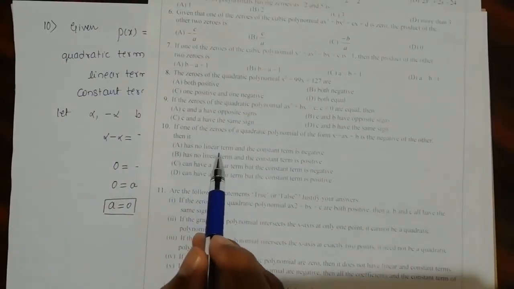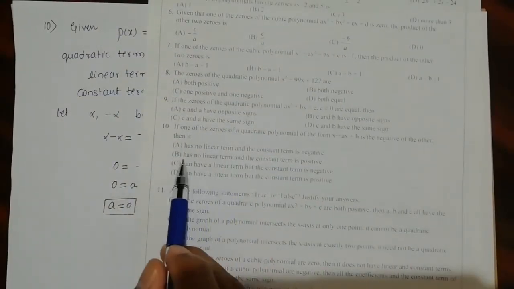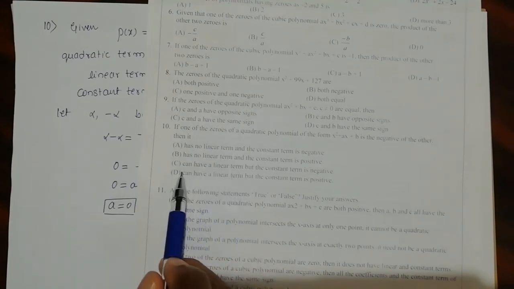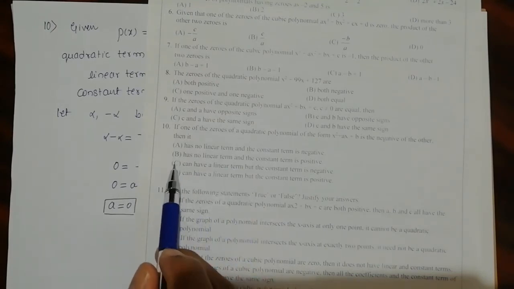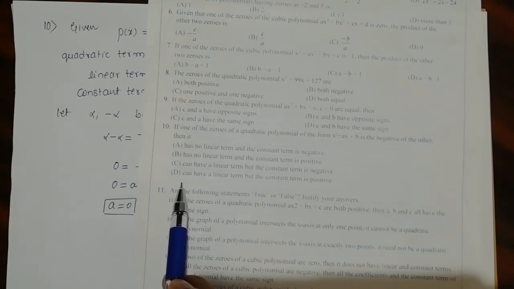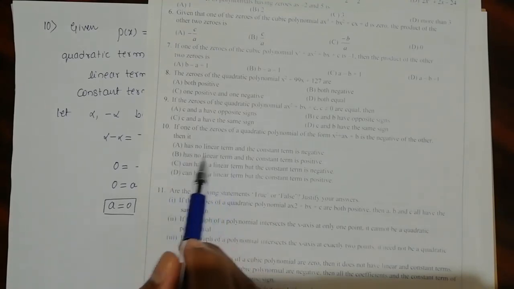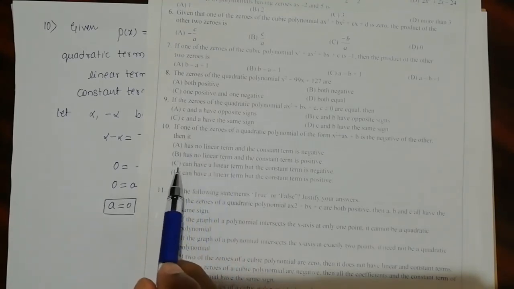Now look at the options. In the first option, it has no linear term. The third one says it can have a linear term. You can exclude C and D, because we have already concluded that there will be no linear term. So A and B, which say it has no linear term, are the correct ones.